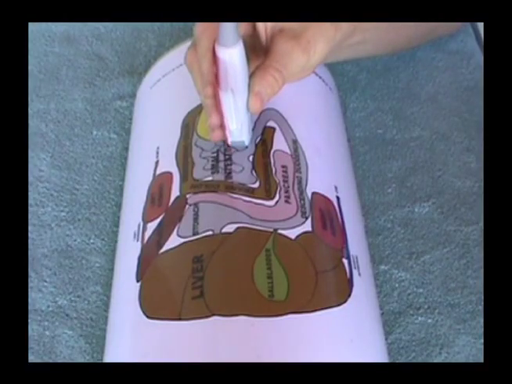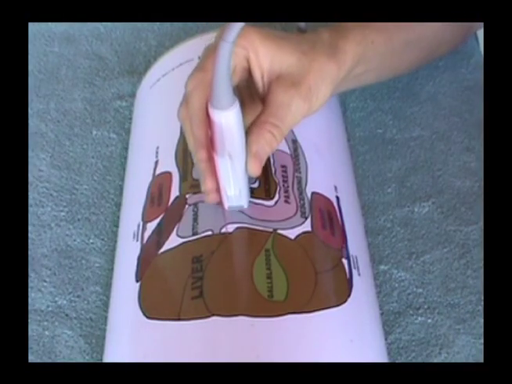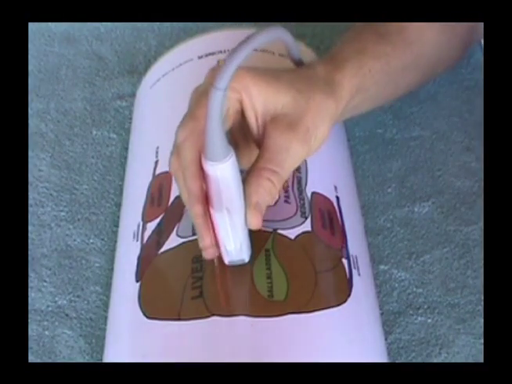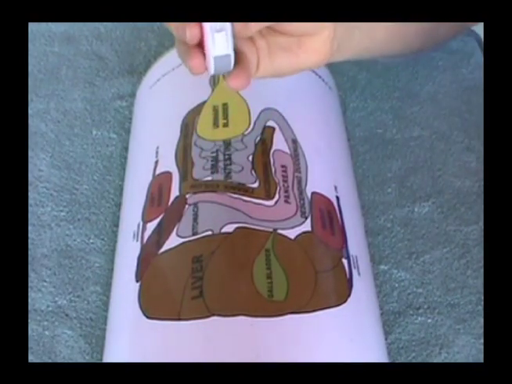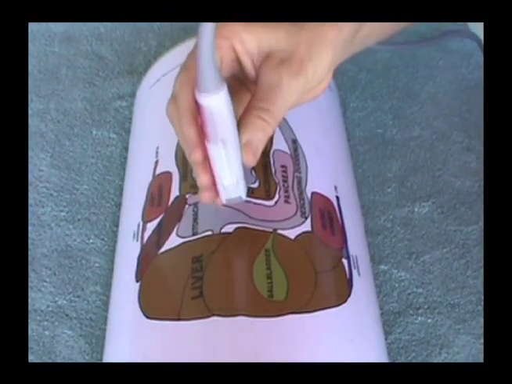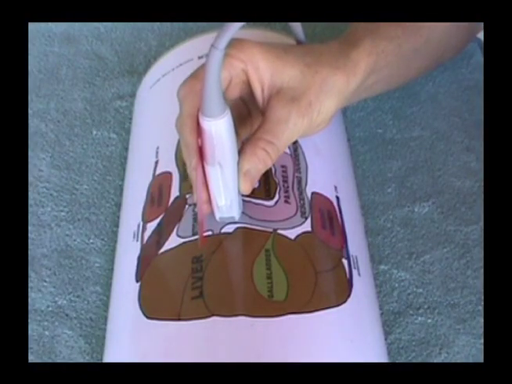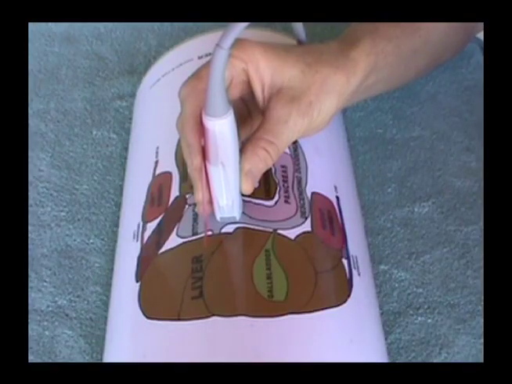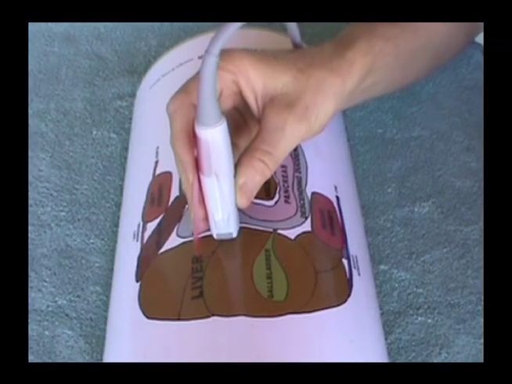The sagittal plane is any longitudinal or long axis plane of the patient's body stretching from the patient's head to the tail. Use the abdominal graphic included with this DVD to copy my movements. In abdominal ultrasound, use the ventral midline sagittal plane to view organs like the liver.